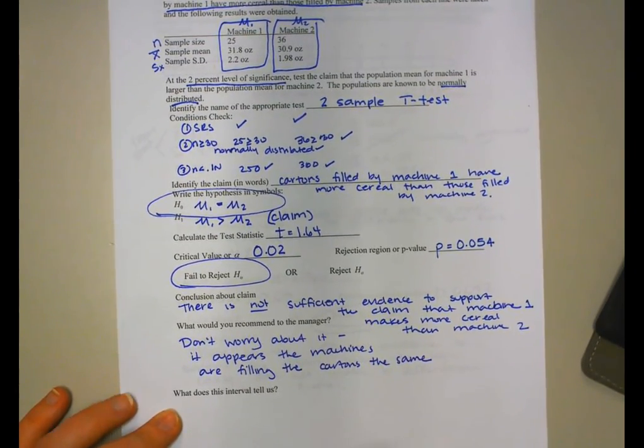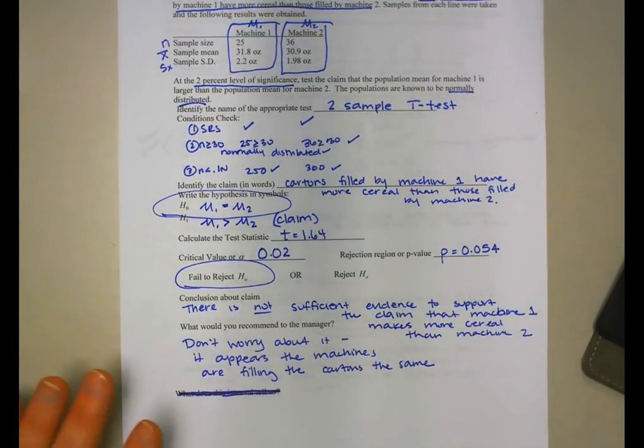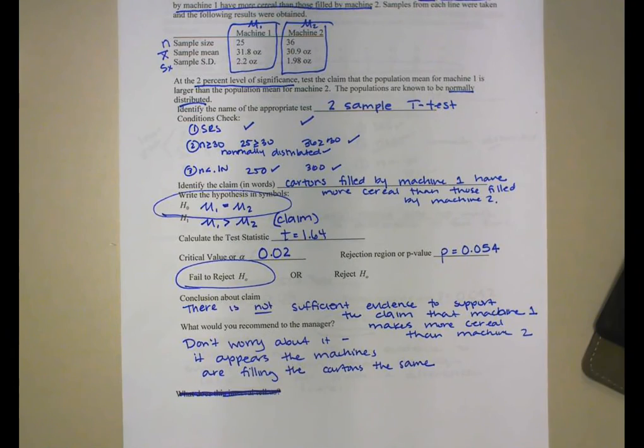Okay. And then I don't know what this is. I don't know how this made it on the page, so we'll ignore that. So that is our 2 sample t-test. So just running 2 sets of samples against each other and comparing the values.